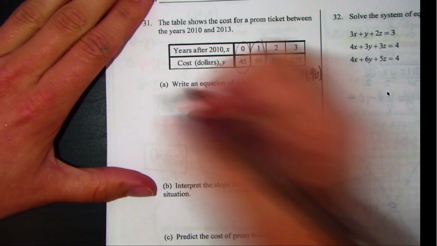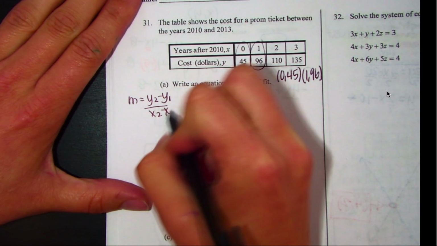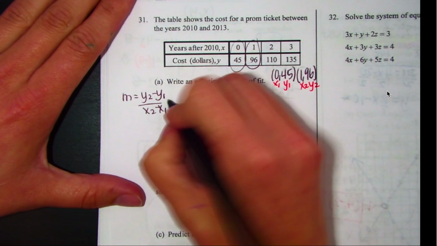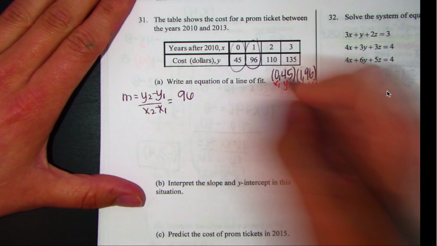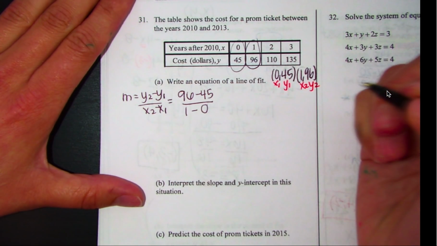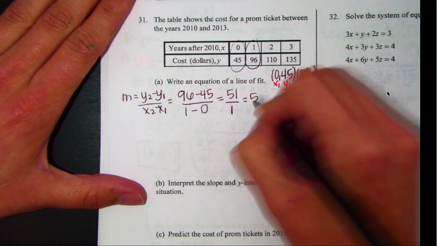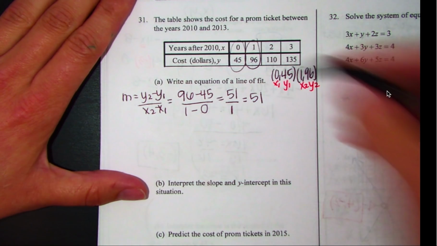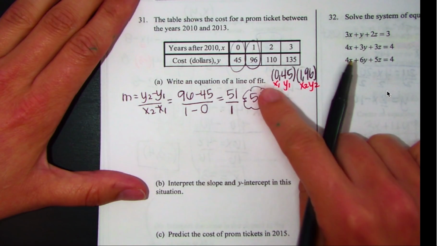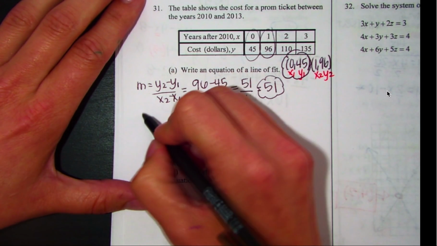So the first thing I'm going to do is find the slope, y2 minus y1 over x2 minus x1, and I can label these to make it more clear, x1, y1, x2, y2, and then plug them in. So y2 is 96 minus 45 for y1, and then x2 is 1, x1 is 0. So it's going to be 96 minus 45 is 51, 1 minus 0 is 1, 51 over 1 is 51. So far I know my slope is 51. So now I'm going to take one of these ordered pairs and plug it in with this slope. So I'm going to choose this ordered pair to plug into my point slope formula.